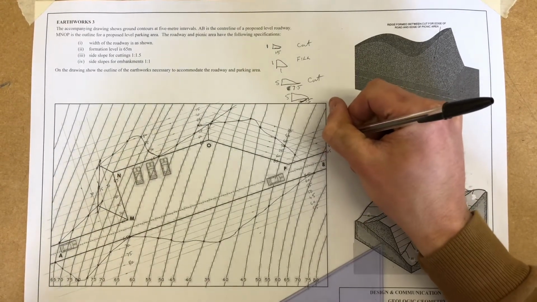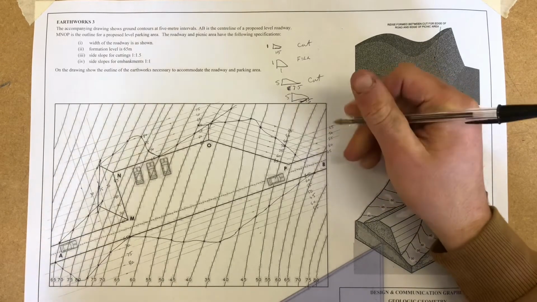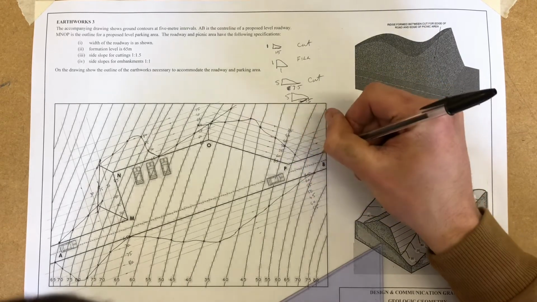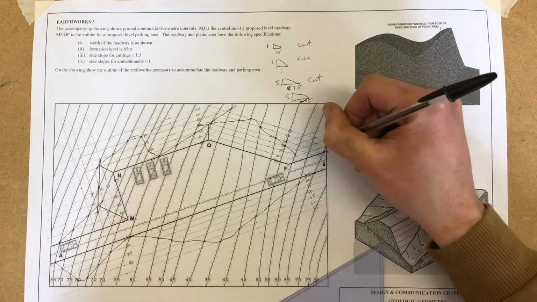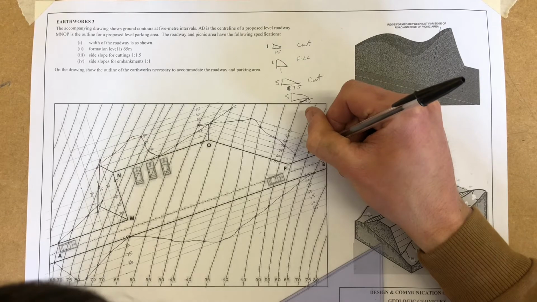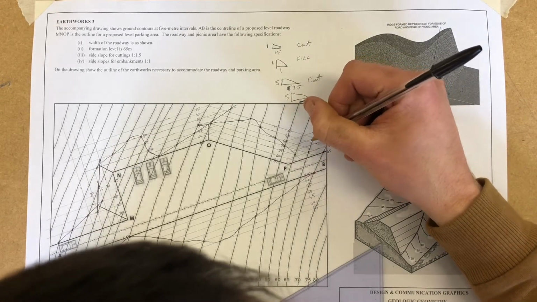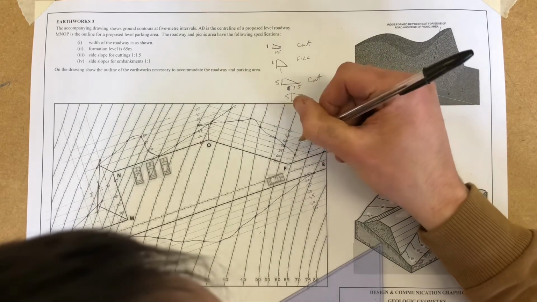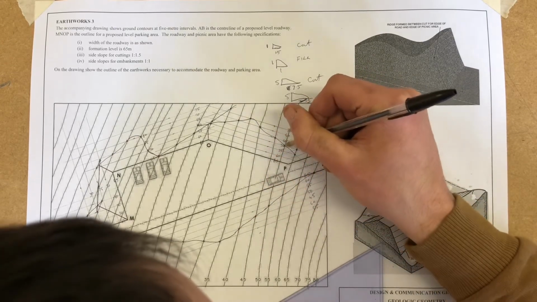65, 60, 55, 50, 45. Okay. So it's 65. 60 is there. 55 is there. 50 then is up along this one.